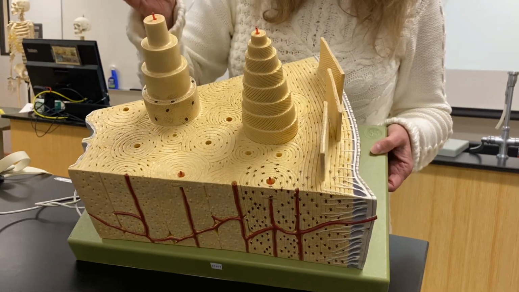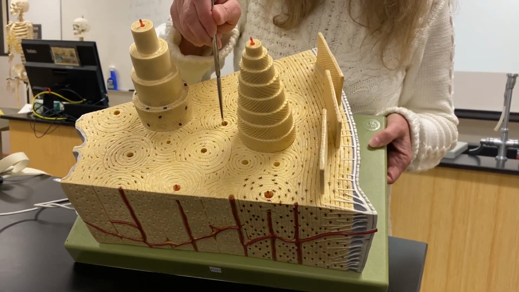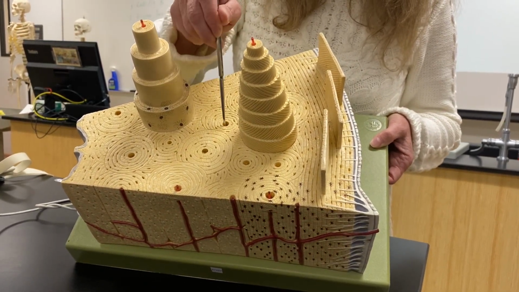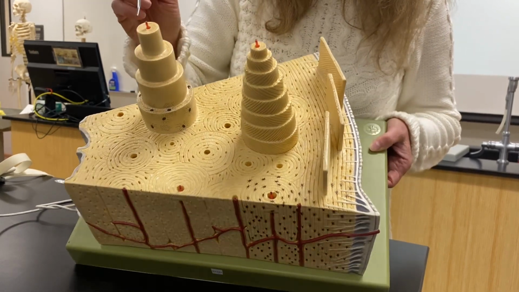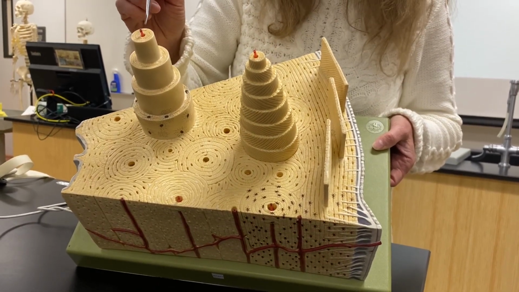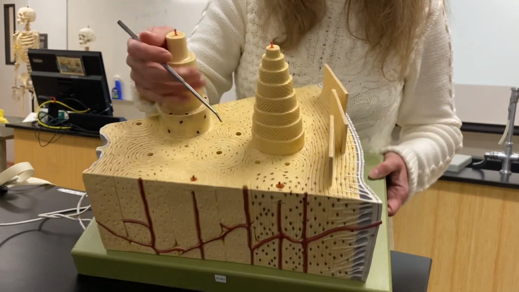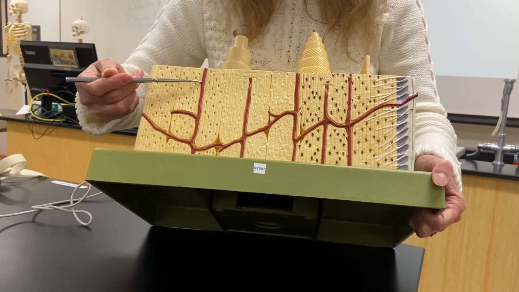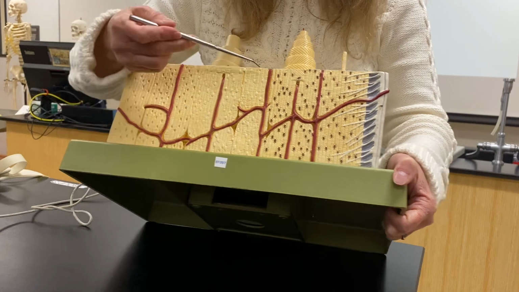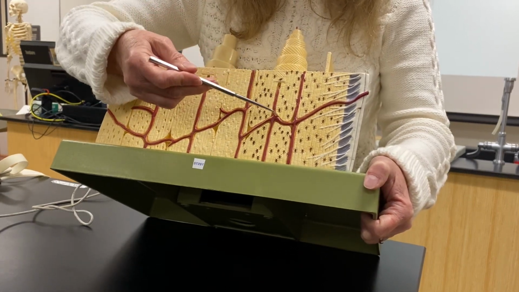Inside each osteon, we have a central canal. In a central canal, we have blood vessels, arteries, veins, and nerves. Over here you see the central canal, another central canal, and the artery inside the central canals.